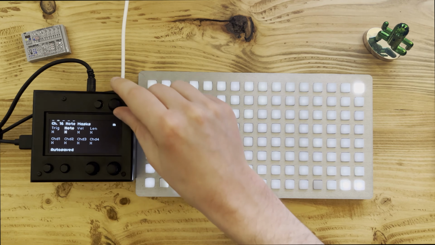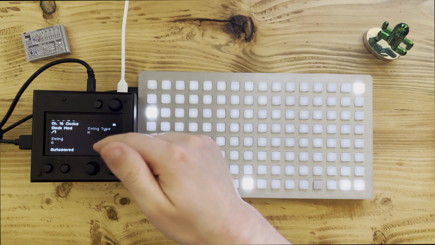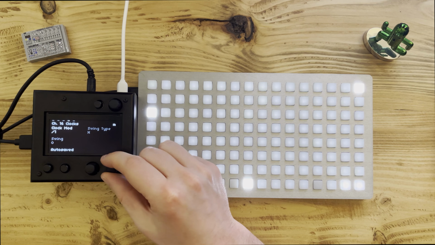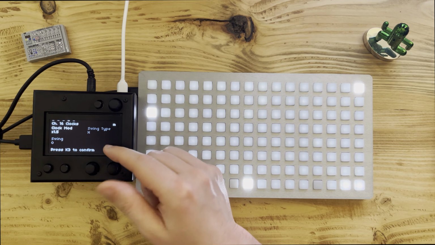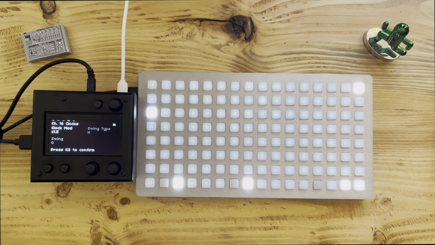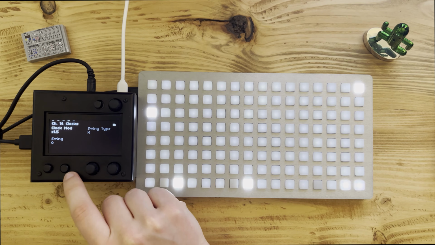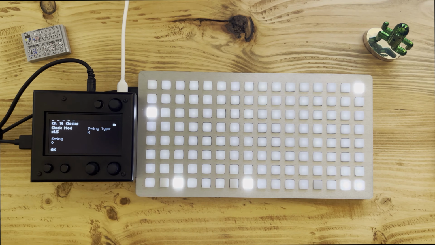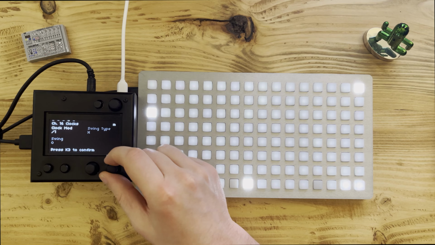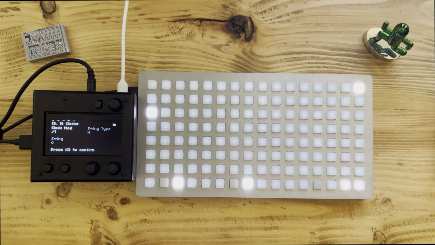In general, some parameters require an action to confirm before that change is applied to your pattern. When you are asked to confirm, it is the third button that applies, with the second button generally acting as cancel.